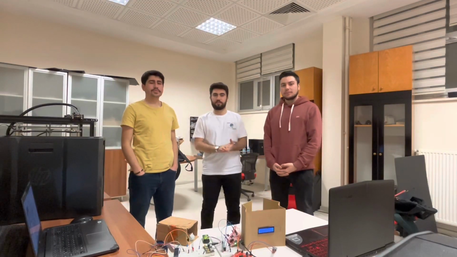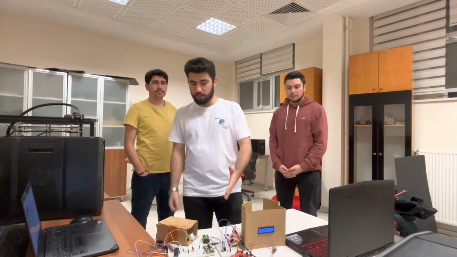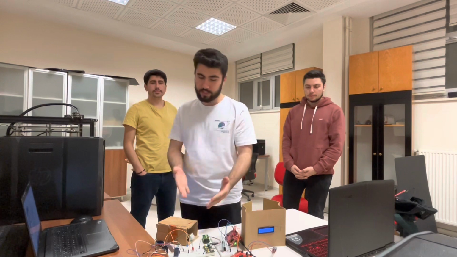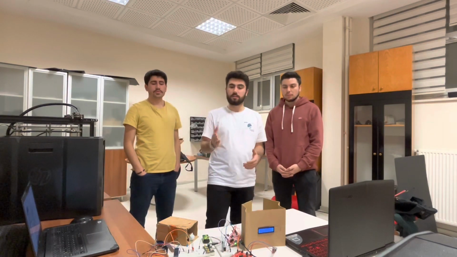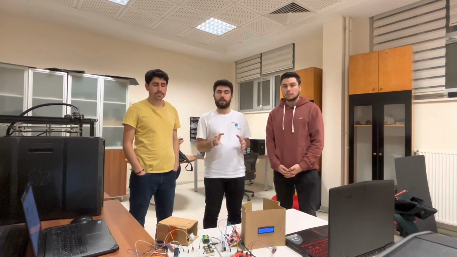The aim of this project is to protect our private information. This is based on a motion sensor, and whoever comes in, the motion sensor will detect, and the system will enter the passive mode, and the user should enter the correct password.